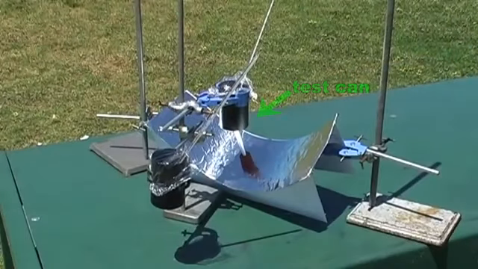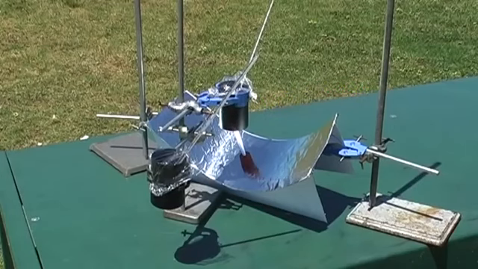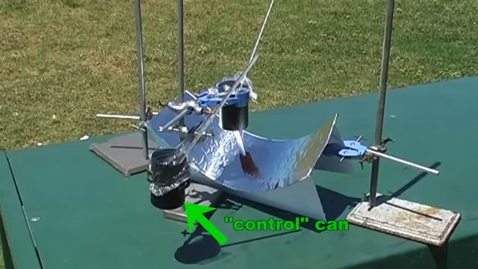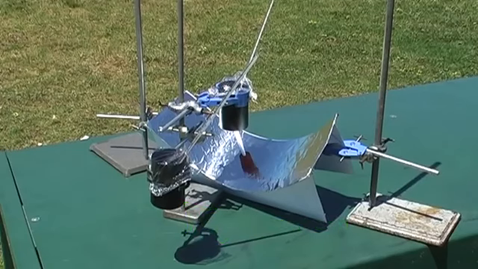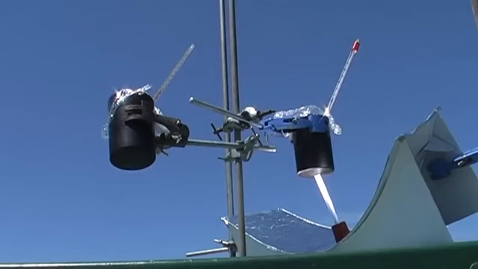A can of water placed here at the focal point is receiving direct sunlight and a huge amount of reflected sunlight, while this can nearby, our control can, with the same amount of water in it, is only receiving direct sunlight. It's really obvious when you look at it from underneath.